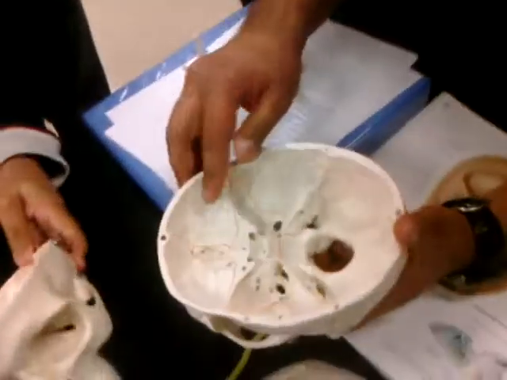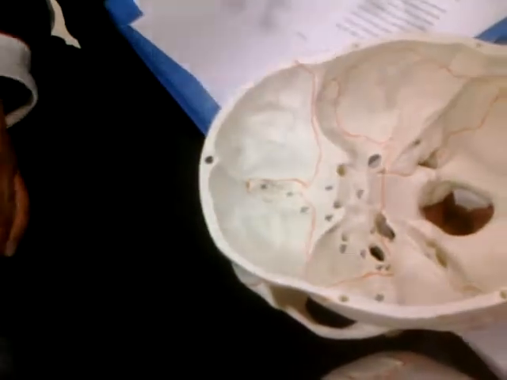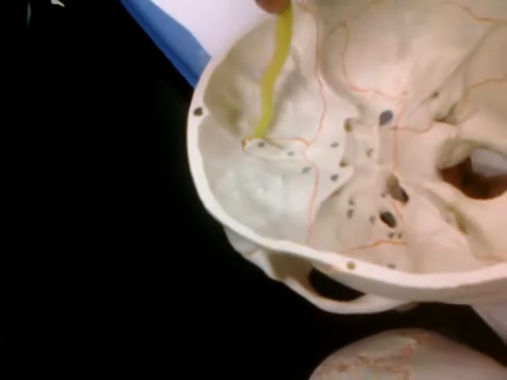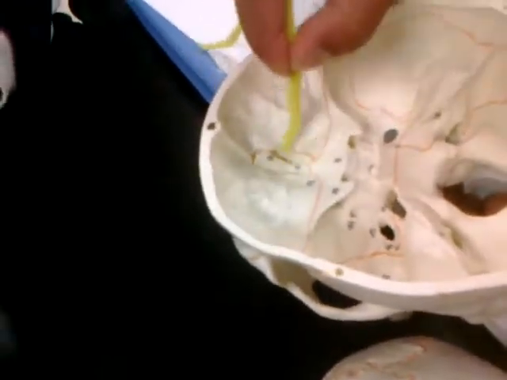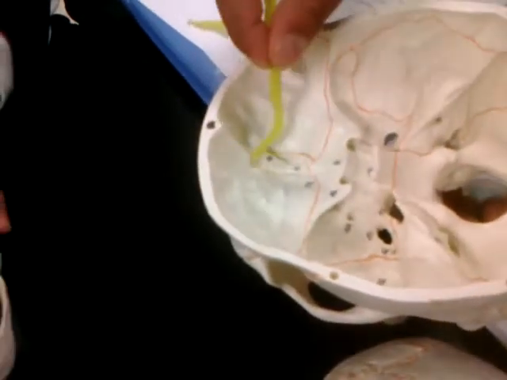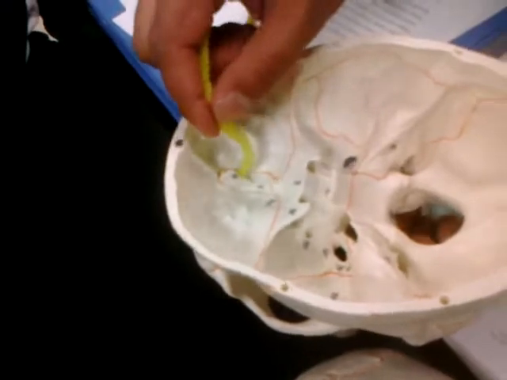Okay, we have the crista galli, which is like a thing that's leaving from the ethmoid plate. The cribriform plate, and then it's all a part of the ethmoid bone. So the spottiness, the sponginess, is the cribriform plate. Cribriform plate plus crista galli is equal to ethmoid bone.